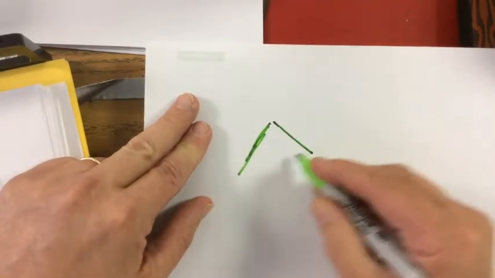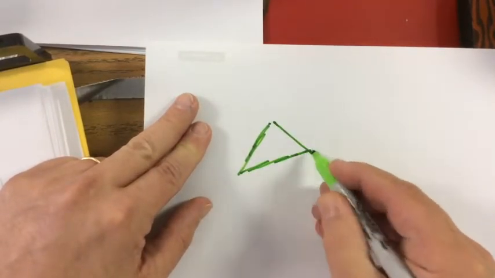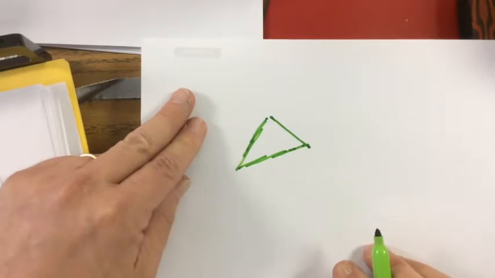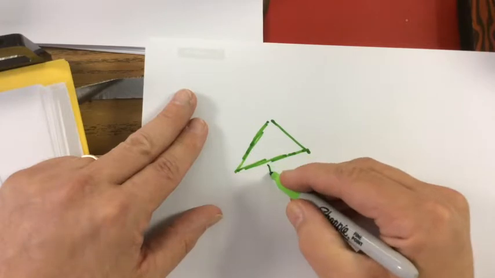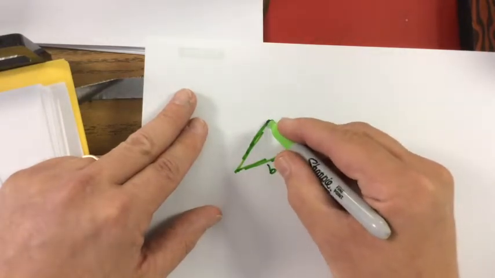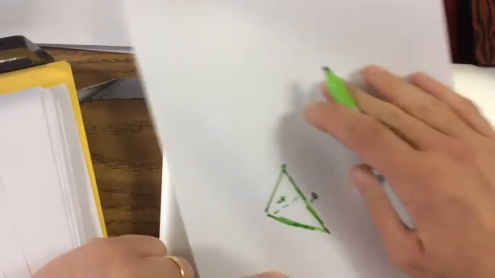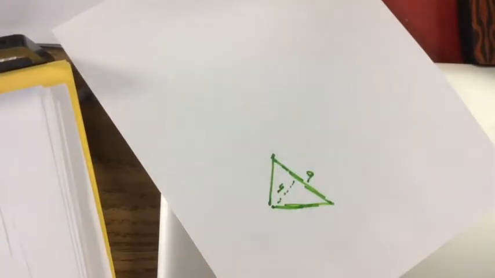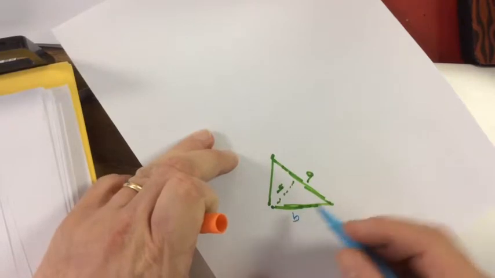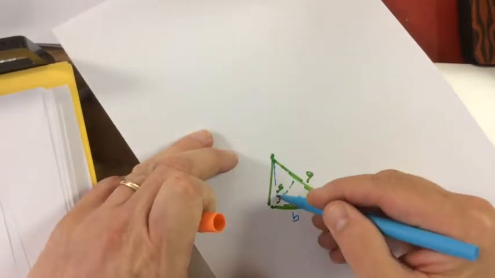If I have a triangle that looks like this, any one of these sides could be the base. This could be the base, and then this would be the height. Or if I turn it sideways, this could be the base, and this could be the height.